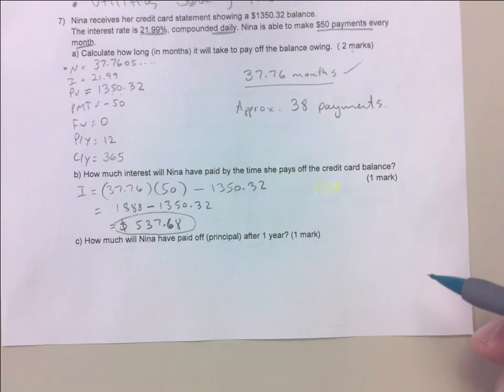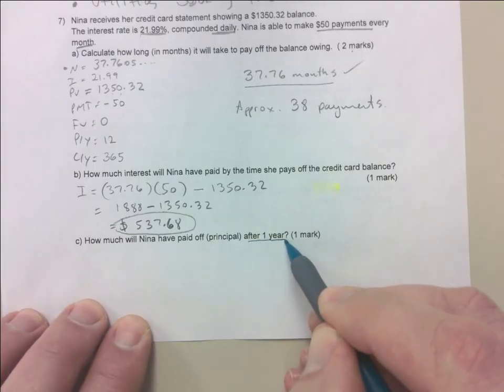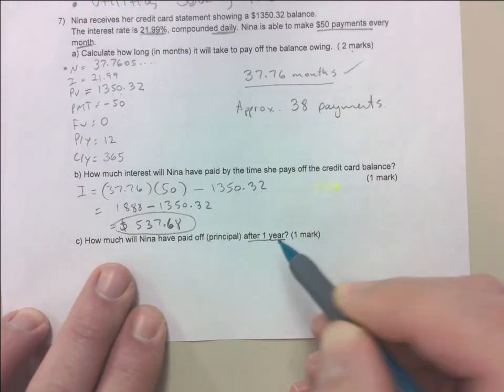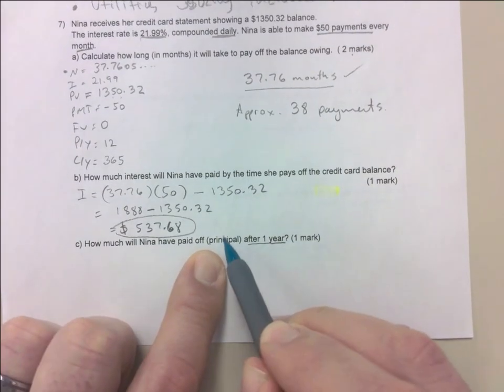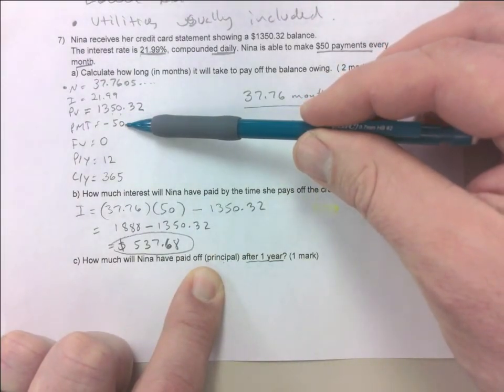How much will Nina have paid off in terms of principal after 1 year? And this is where it might be a little rough early in the morning to talk about this, but just so you know, if you look up here, this payment of $50, that's not all going towards the principal.